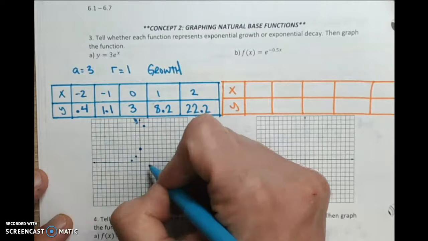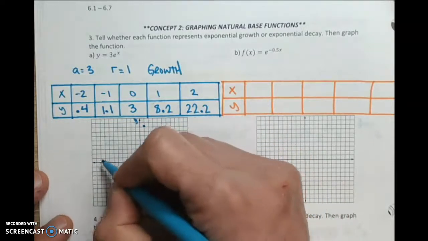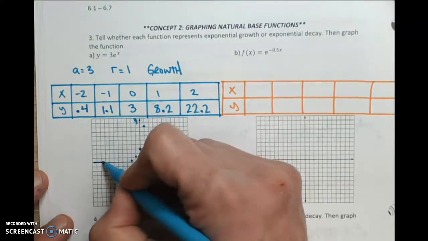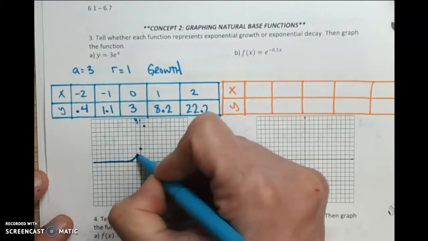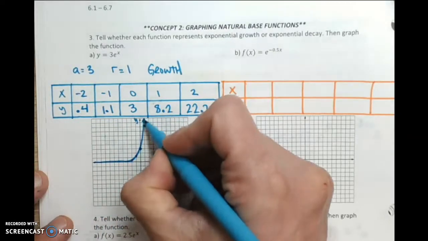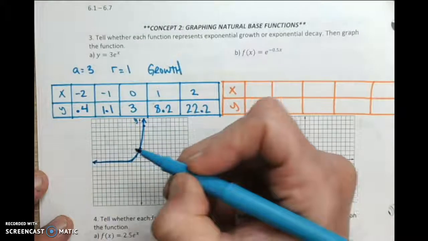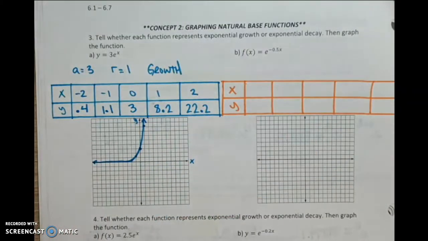Actually, this x-axis is your asymptote. So it's going to get really close to the x-axis, but never really touch it. And then it's going to shoot up really quickly, kind of even off the graph. And that's what our exponential growth, or our natural base growth, would look like.